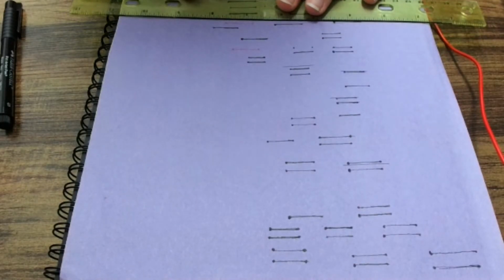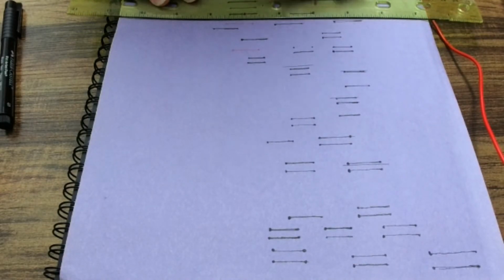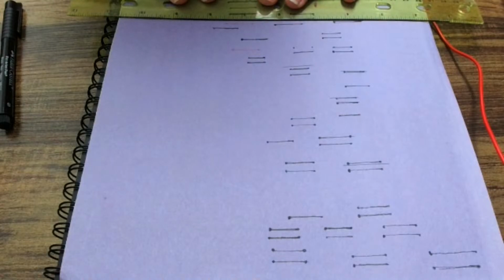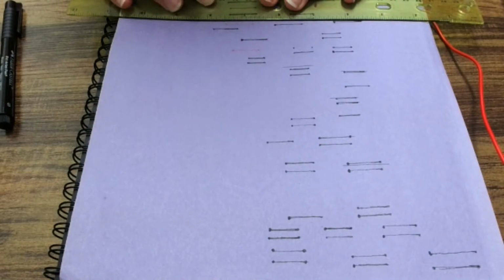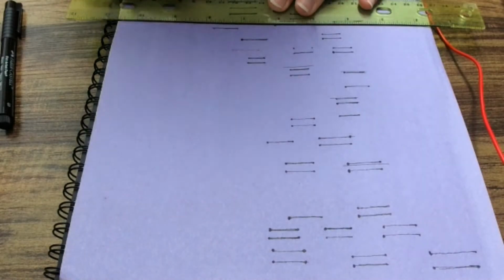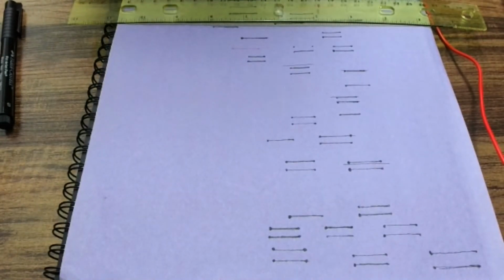That should be pretty straight. Cool. Alright. That's straight. Okay.